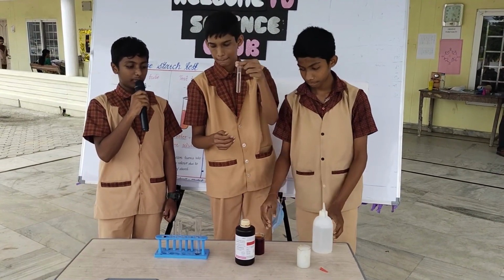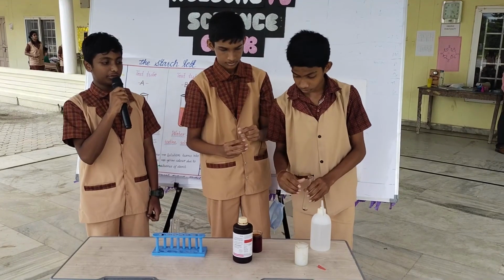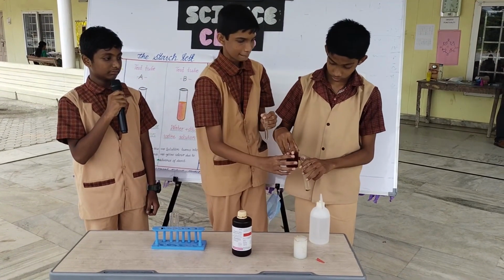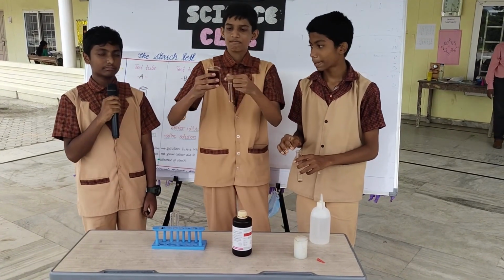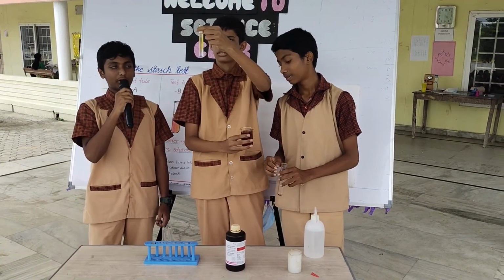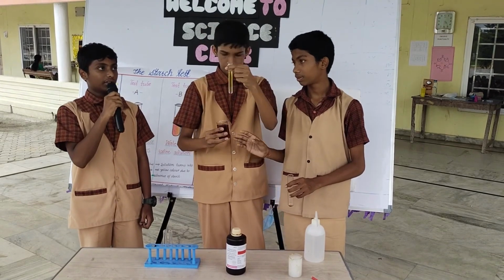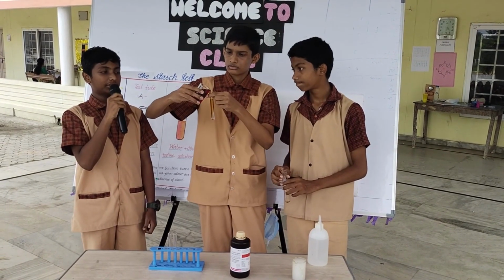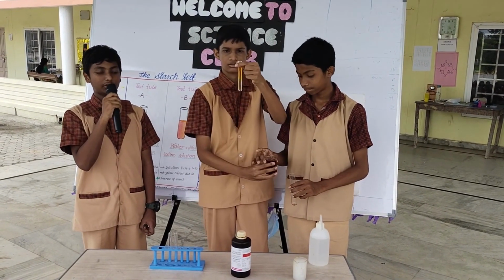Now add some amount of dilute iodine solution into it. And now you can see the color change. This water changed its color into the color of iodine solution.